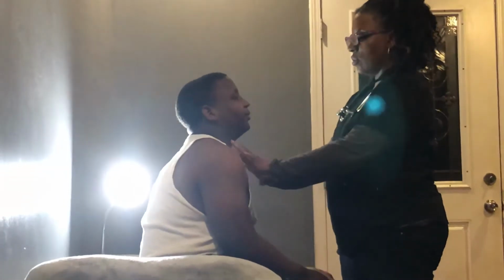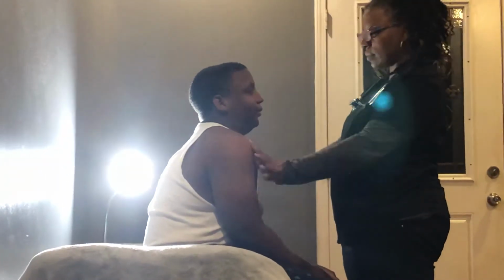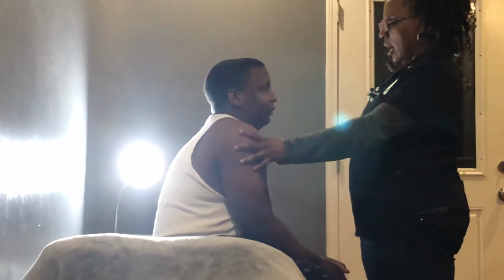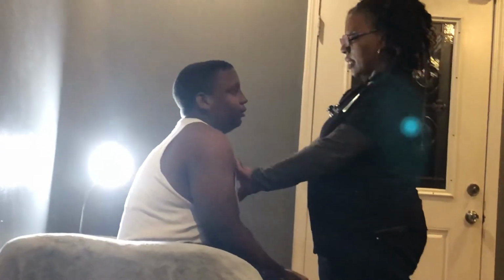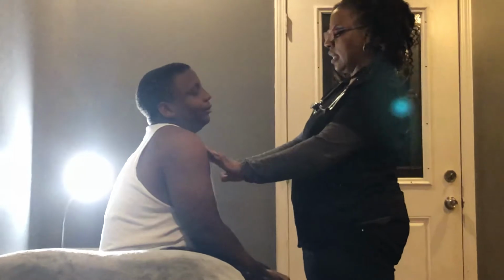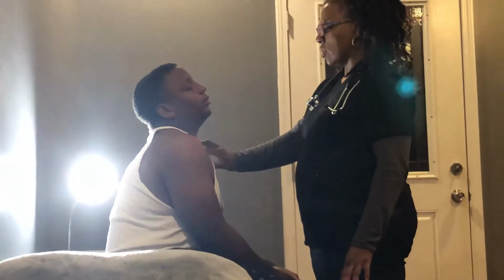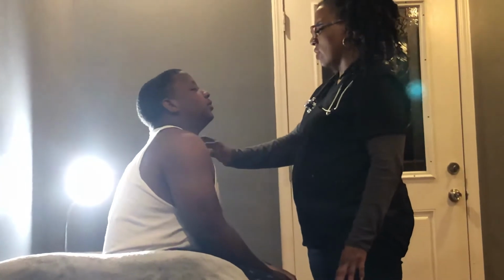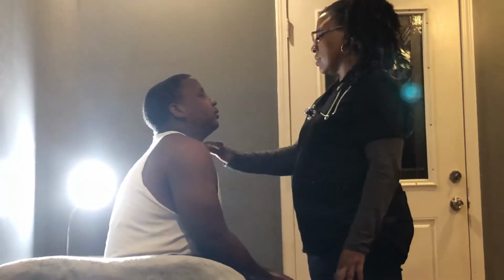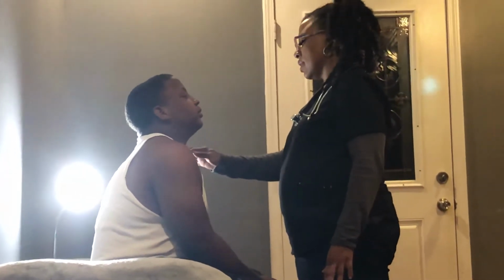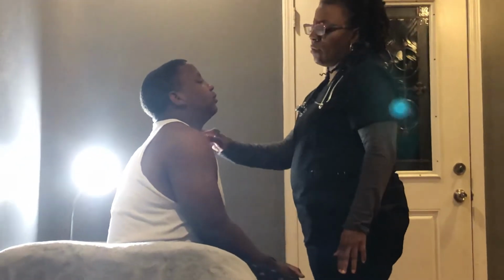Okay, while I've got you sitting here, I'm just going to look at your shoulder girdle. I'm looking for symmetry, contour. I'm pressing here to see if you have any soreness in these areas. Then I'm going to go right here where your suprasternal notch is and go all the way down with my fingers following the clavicle, all the way down to the acromion process. Right here, a little skinny bone right here.